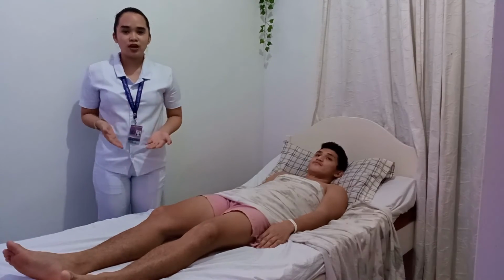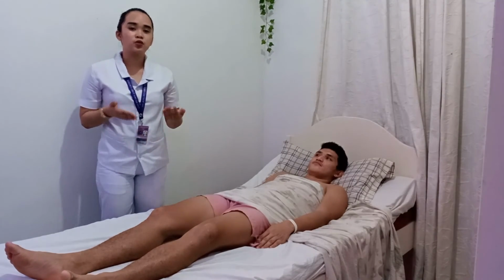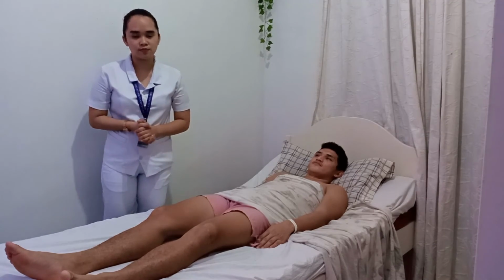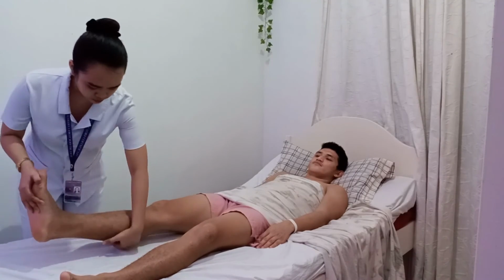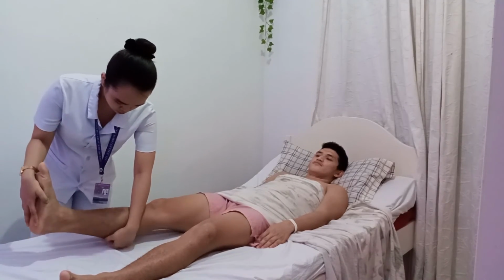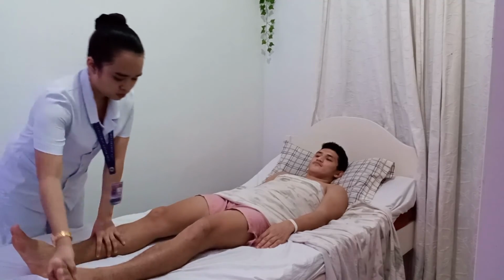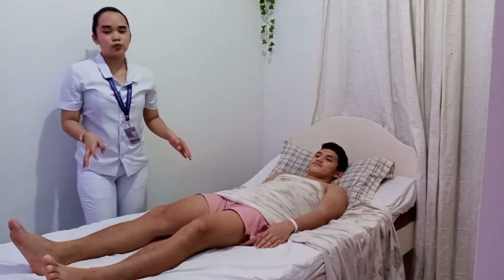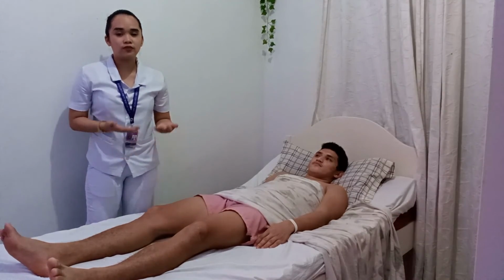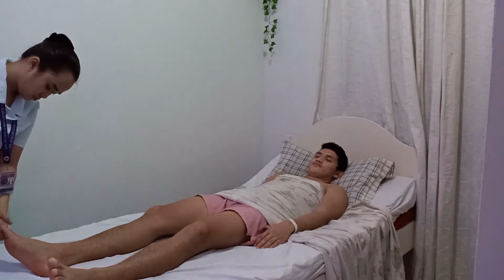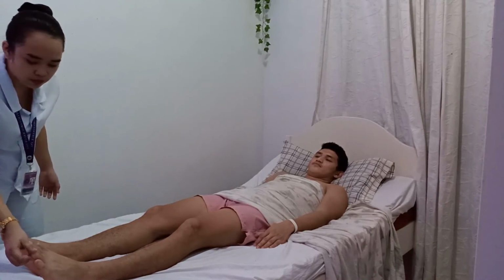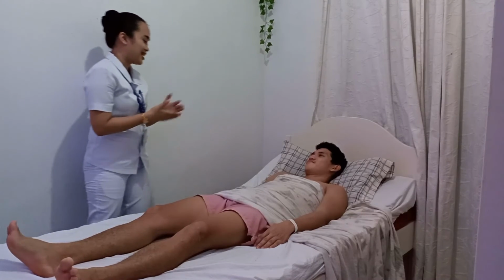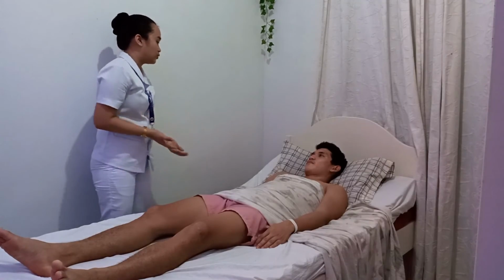So now I am going to perform the Homan's test or the dorsiflexion test to assess for deep vein thrombosis. Okay, please. So now I am going to assess the capillary refill of the toes. Okay, capillary refill is good. So now, Mr. Patrick, we are done with the assessment. Now I'm going to help you with your gown.